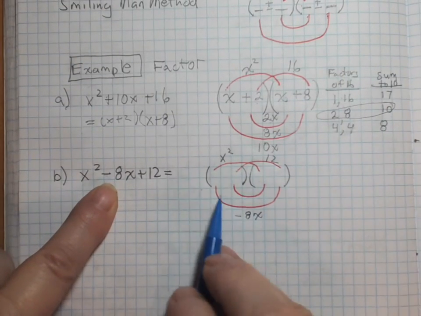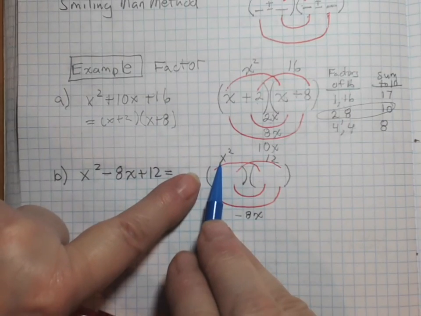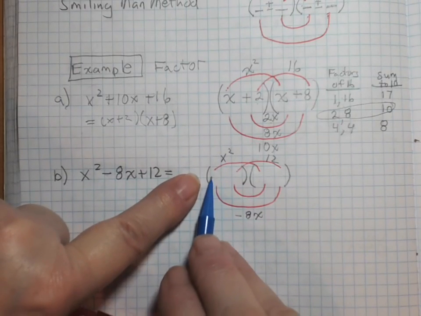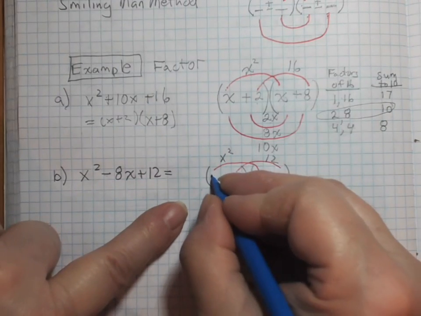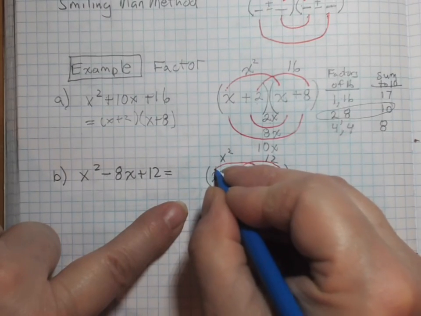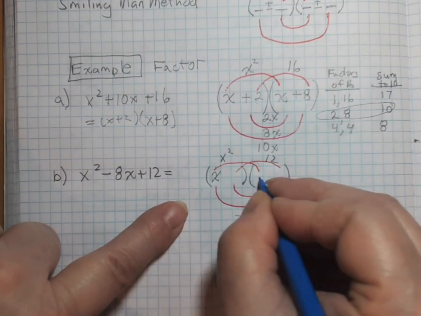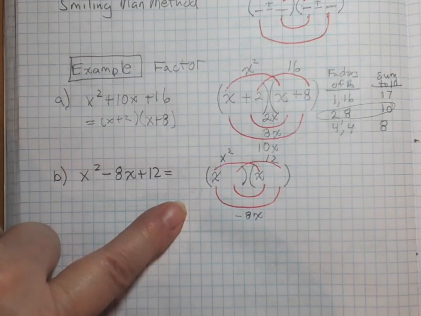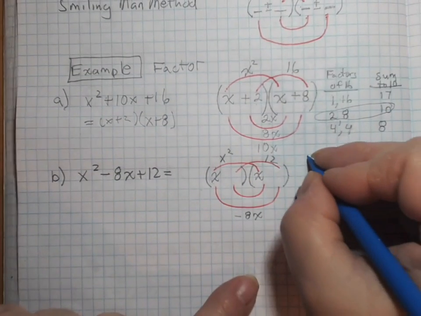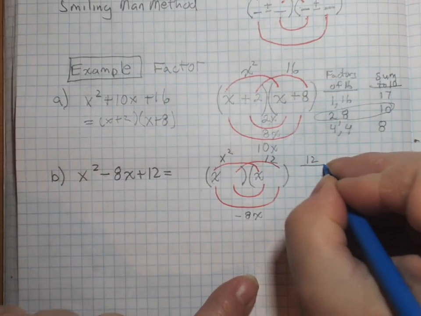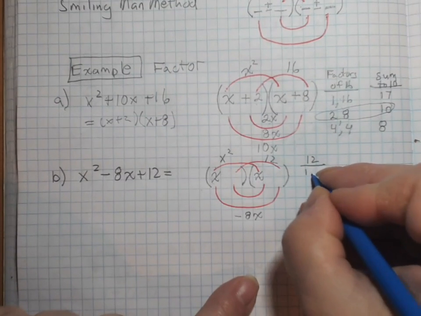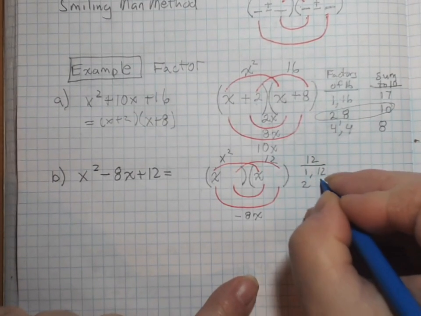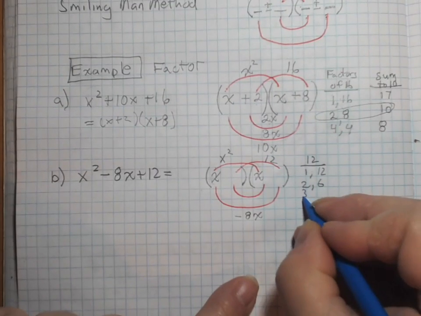All right, so we start with the easy thing. What multiplies to x squared? X times x. Notice it connects up with this arc. So these are the first two positions, x times x. Okay, now we're going to think of factors of 12. 1 times 12, 2 times 6, 3 times 4.